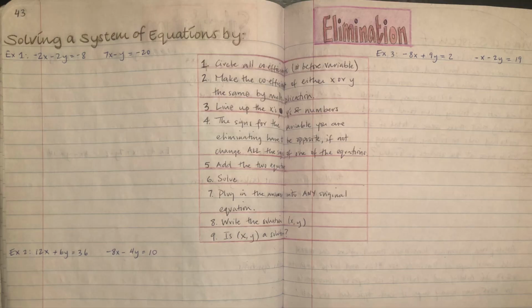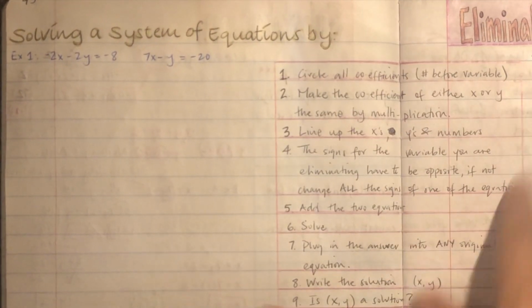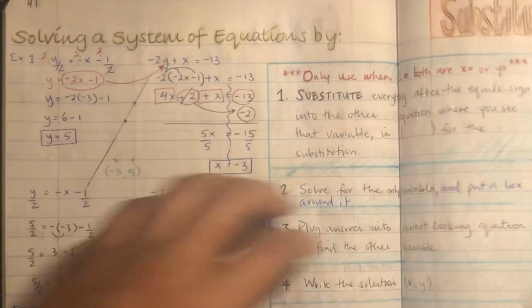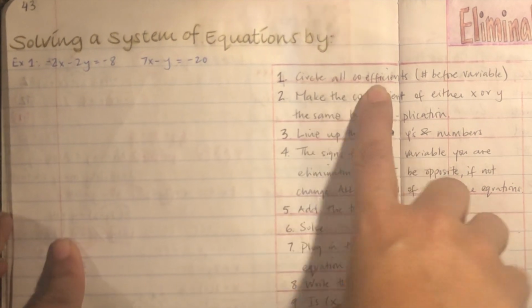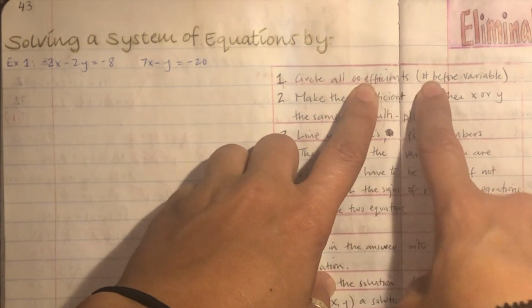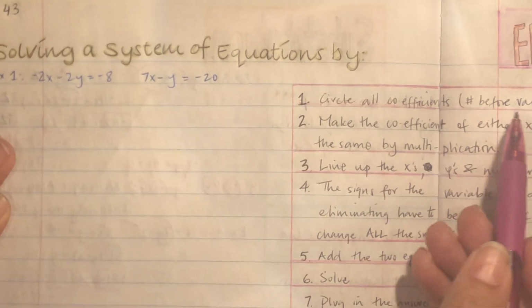Pause the video and copy this down. We're going to take a look at solving systems of equations by elimination. Okay, so if it isn't in y equals or x equals, this is another method that you could use. So what you're going to do is circle all your coefficients. What that means is the number before each variable. Okay, I want you to circle the number before each variable.